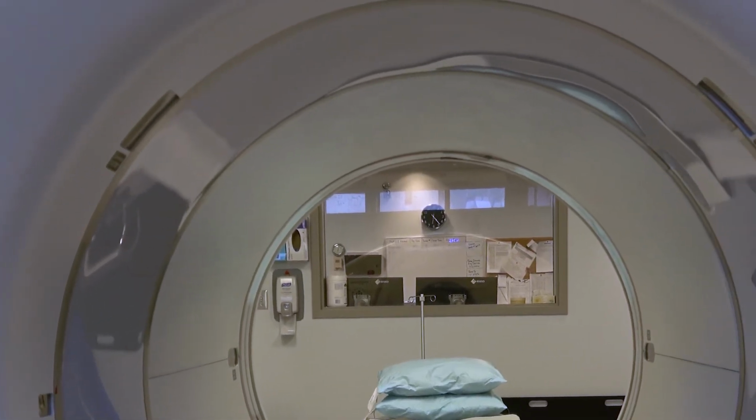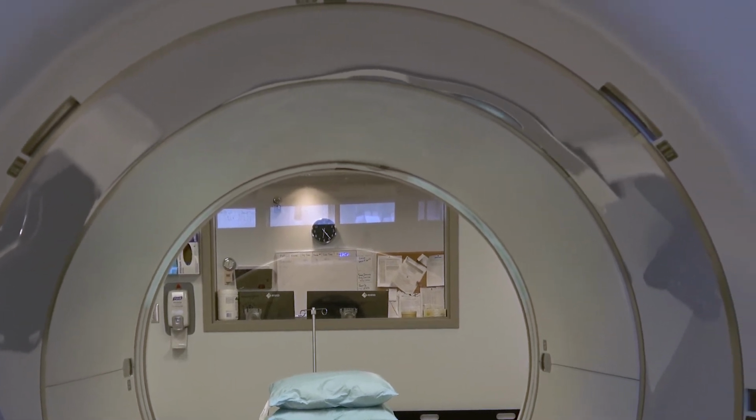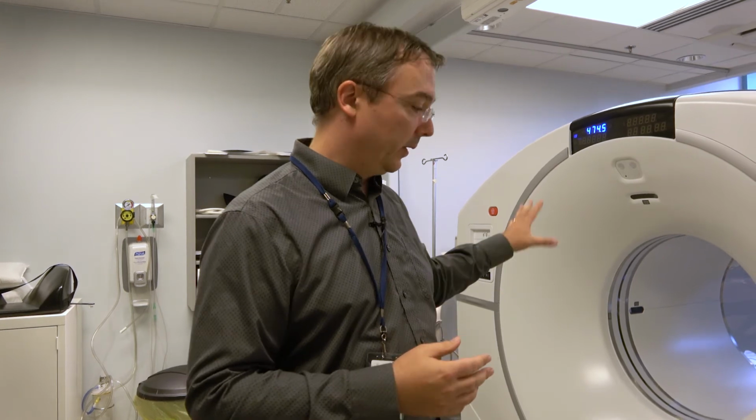And so the difference between the base model scanner that we could have purchased and what we were able to purchase because of the Foundation is that extra 10 centimeters of detector width. And that allows us to tailor the examinations, do the examinations faster, and basically customize the test for the patient's needs. So it's a really cool instrument.